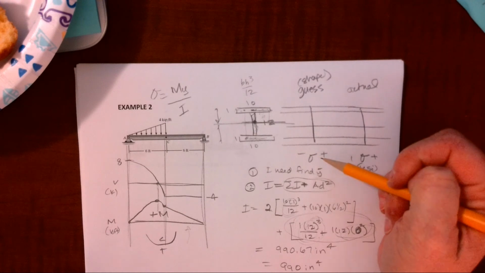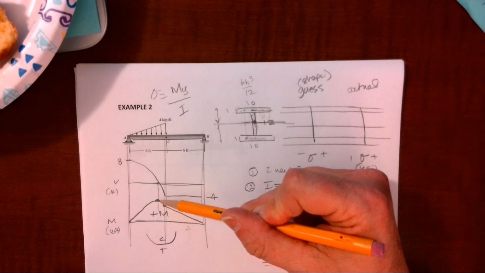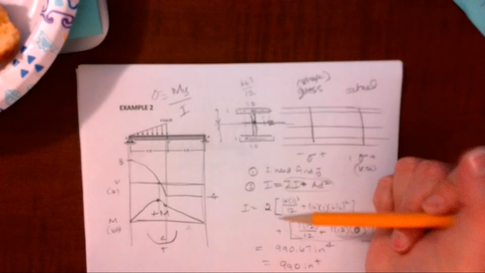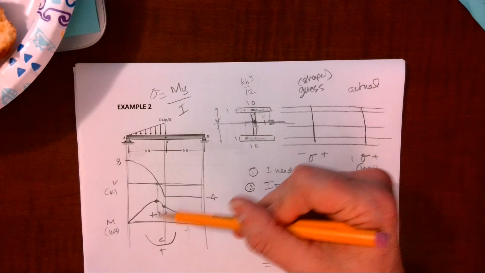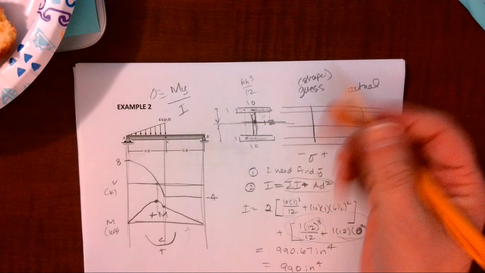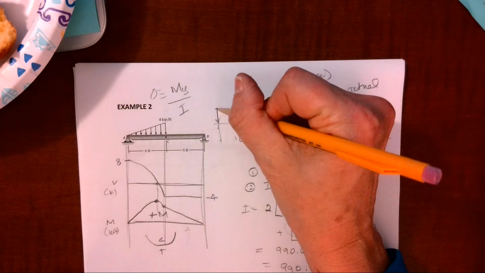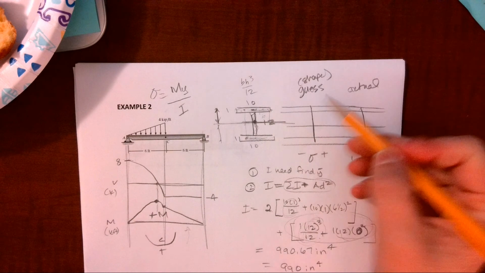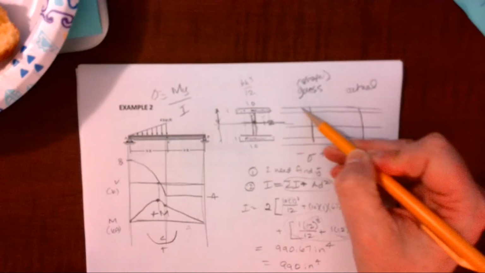Okay, I'm going to recognize we are working with a maximum moment here. It is positive, so that tells me I have compression on top and tension on the bottom. As I go towards the top, these fibers are going to get shorter and shorter, so they're going to be in our compression zone. I know that I'm 0 at the bottom.